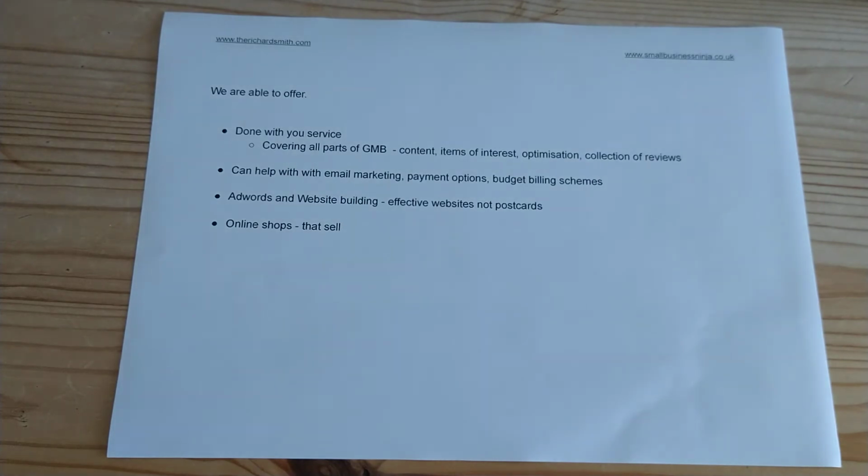So from your point of view, we are able to offer a done with you service. We can cover all parts of the Google My Business with content, items of interest, optimization, and also collecting reviews for you. We can help with other bits and pieces, with email marketing, payment options, and budget billing schemes for your higher value customers. Dealing with the cash flow side of things in this 2020 environment is vitally important. But we can also do the other bits and pieces in relation to AdWords and website building, effective websites.